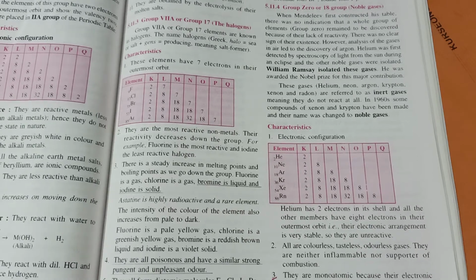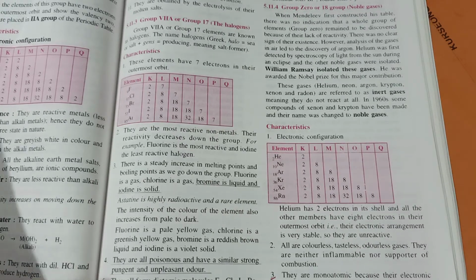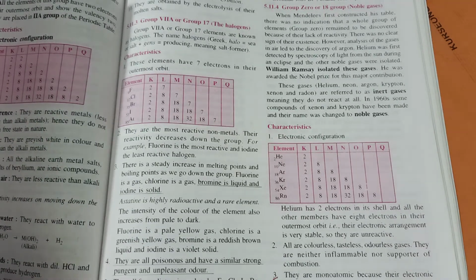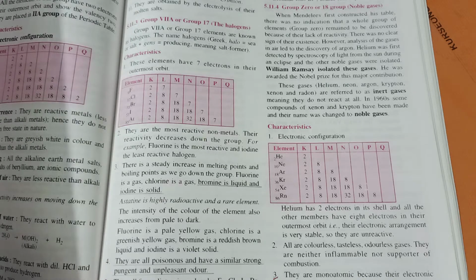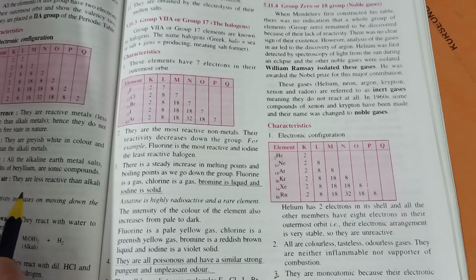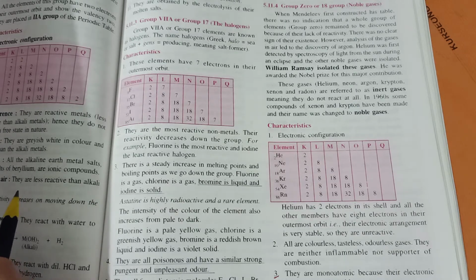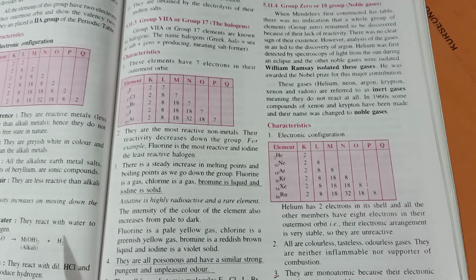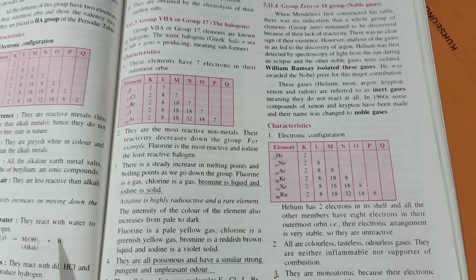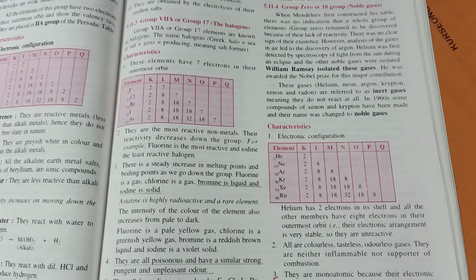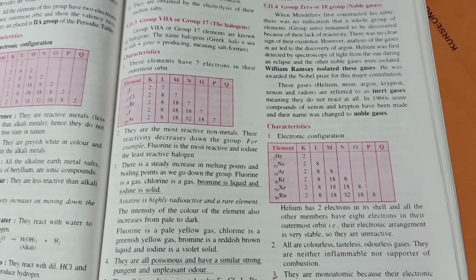We'll continue with our chapter, the periodic table, and we were doing a study of some specific groups. They were group number 1, alkali metals, group number 2, alkaline earth metals, group number 17, halogens, and group number 18, inert gases or noble gases. In our previous class, we have already learned about three groups. They are group number 1, alkali metals, group number 2, alkaline earth metals, and group number 17, halogens.